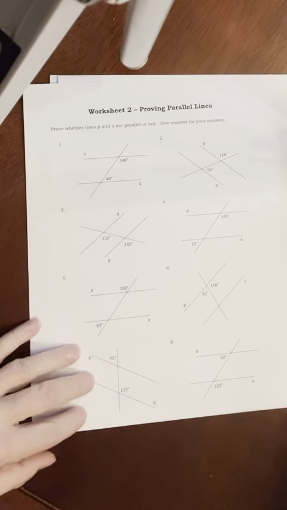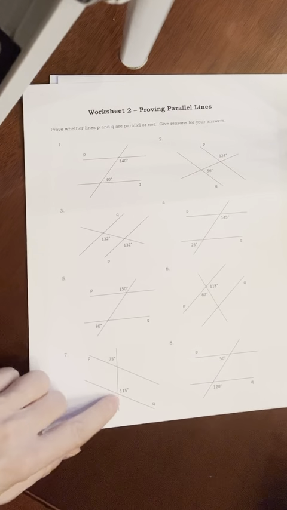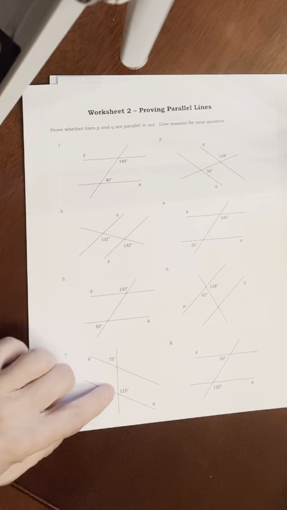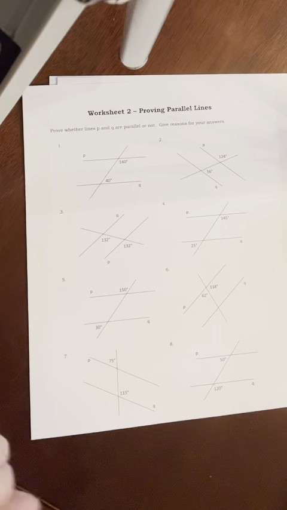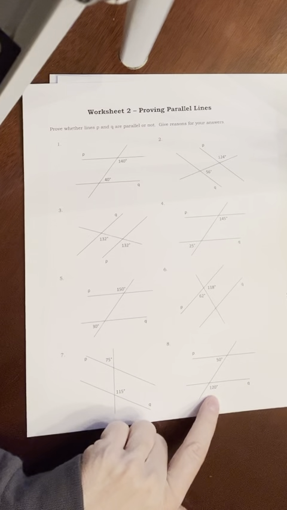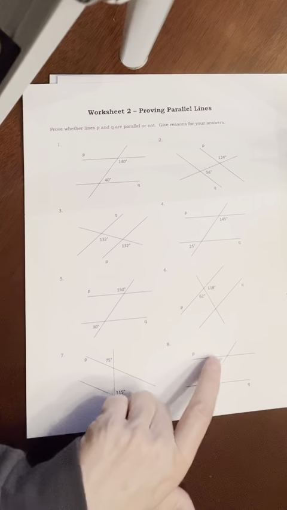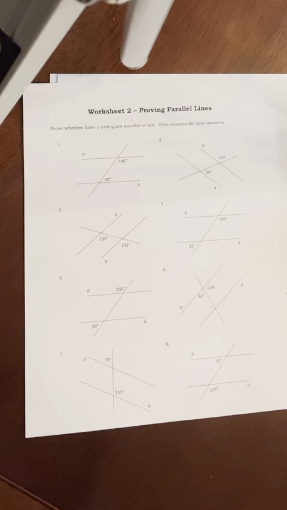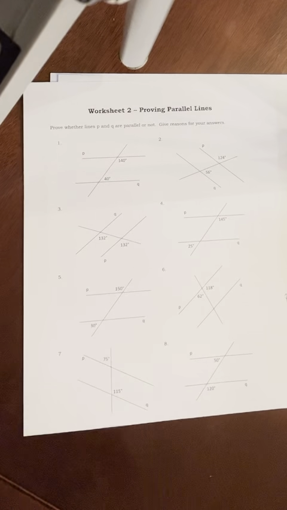Okay, number 7. You've got 75 and 115. Bring the 75 up here, you get 190. So again, these are not going to be parallel. And then number 8, you bring the 120 up or the 50 down, and you notice that they are not supplementary. They add to equal 170, so these are not parallel. All right.